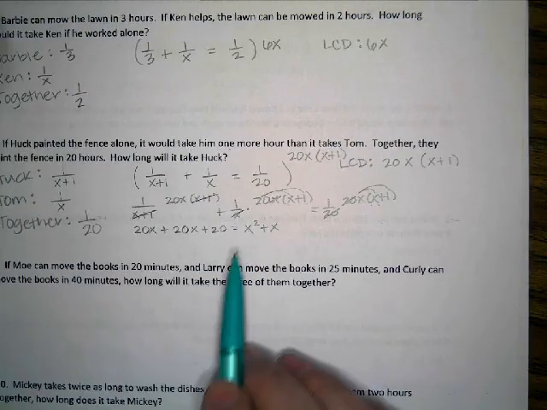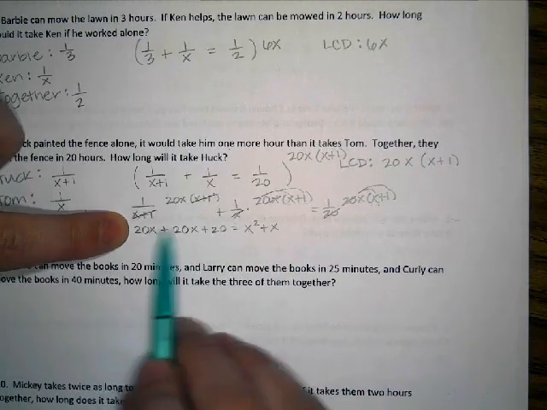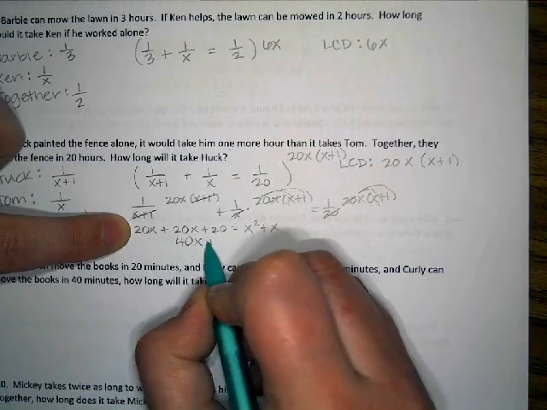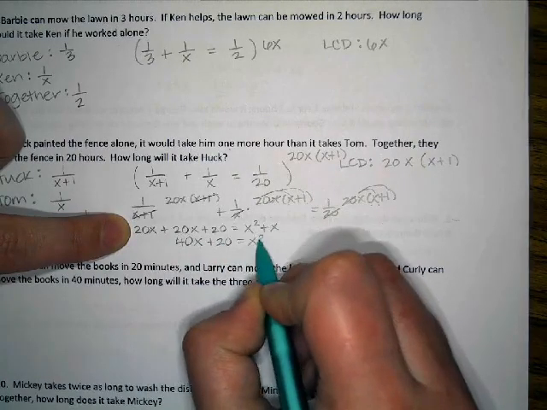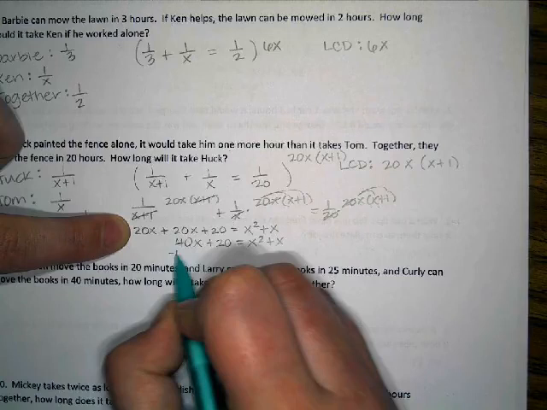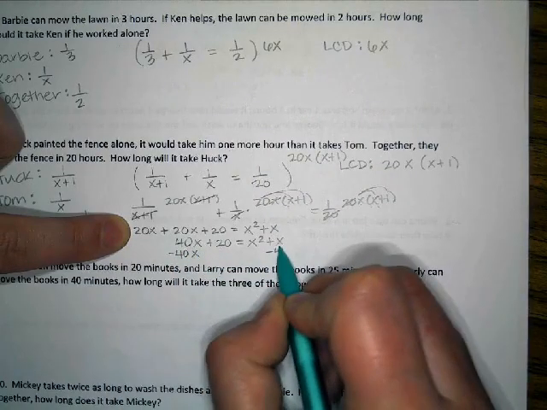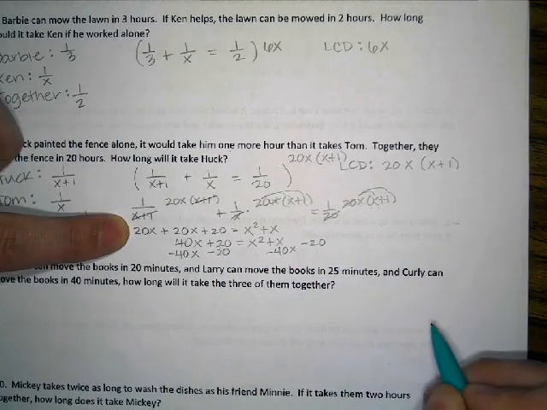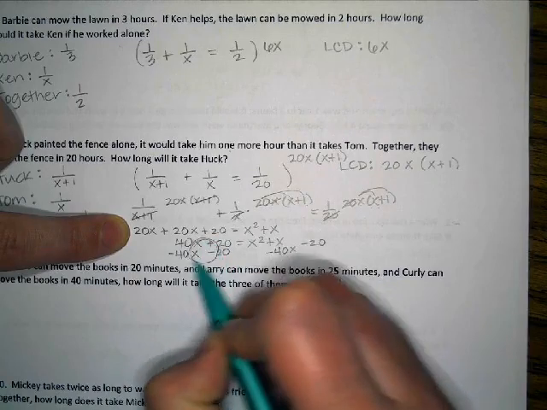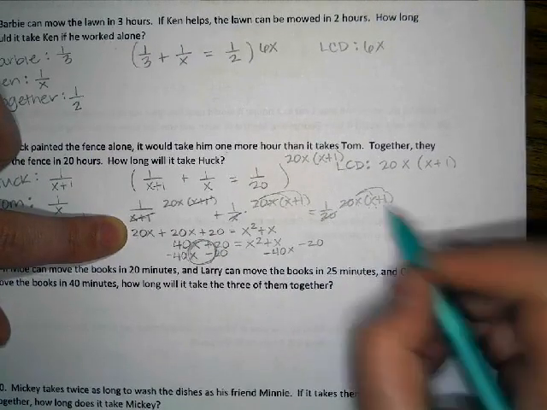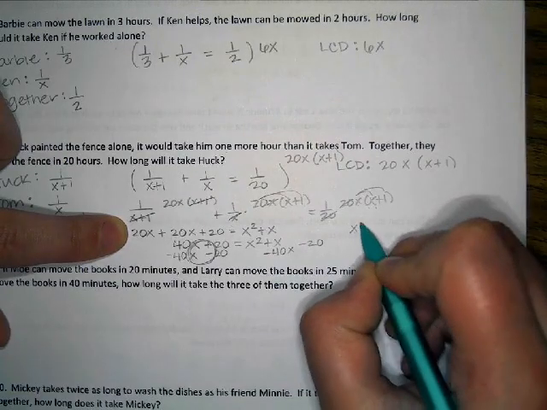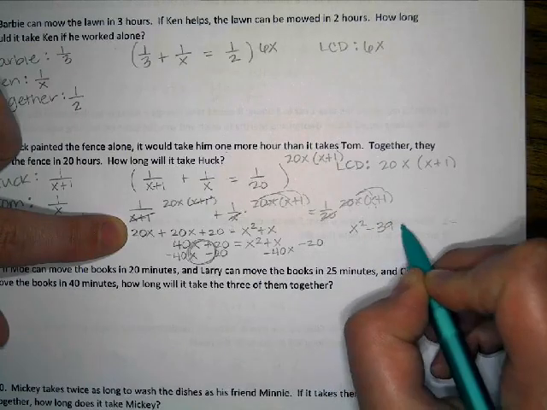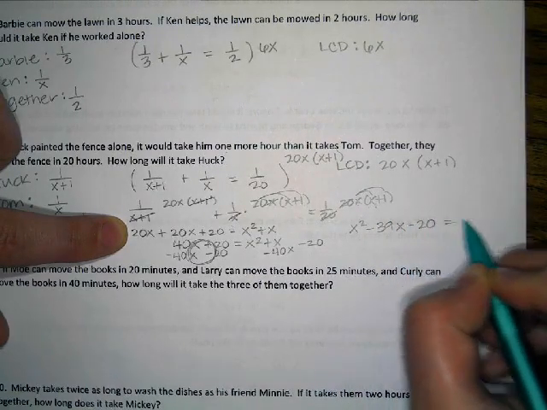So I'm going to go ahead and combine these like terms. This is 40x plus 20. And now that I've combined those like terms, I'm going to go ahead and move them over to the other side. Okay, so this has completely zeroed out. And now I am left with the quadratic x squared minus 39x minus 20. X squared minus 39x minus 20.